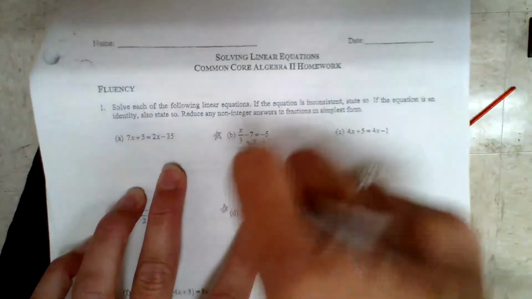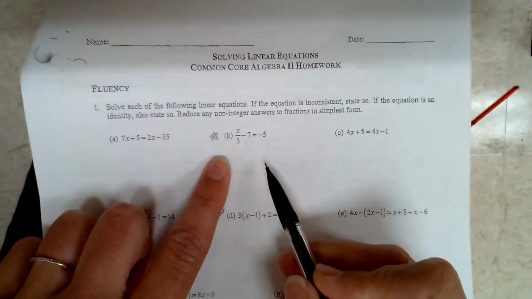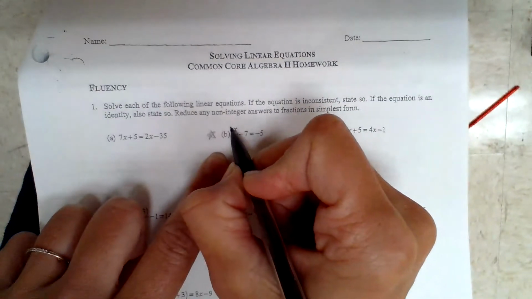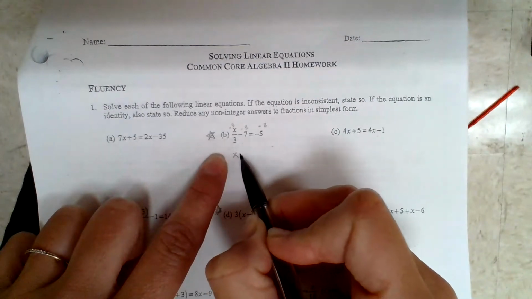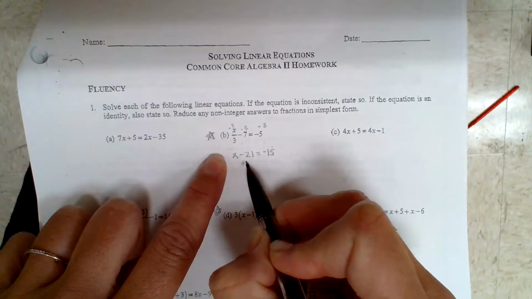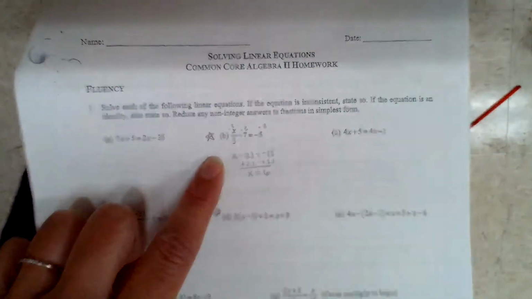If you wanted to use the clearing fractions method, I could just multiply every term by 3 because that is the only denominator, so therefore it's the least common denominator. So times 3, times 3, times 3, that's going to give me x minus 21 equals negative 15. Add 21 to both sides, and I also end up with x equals 6.